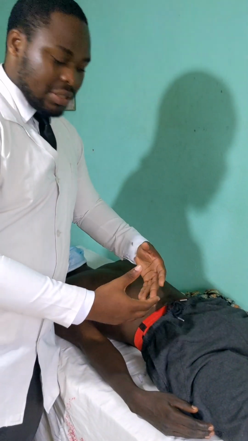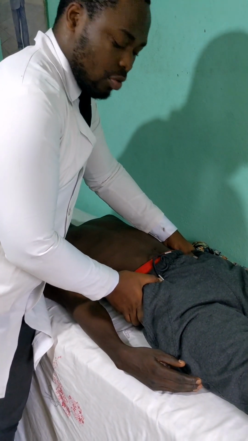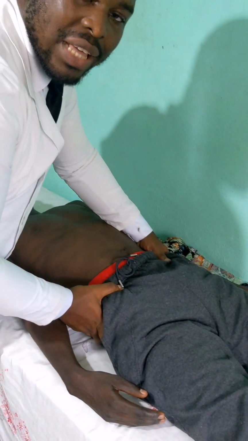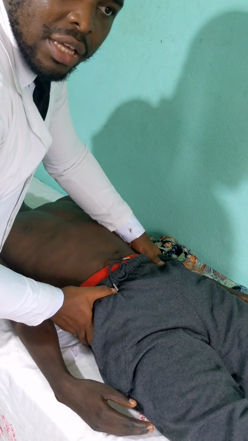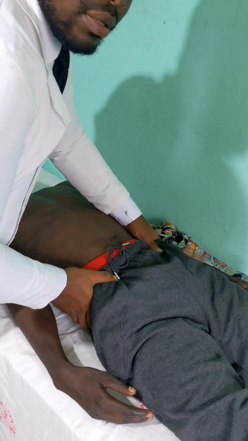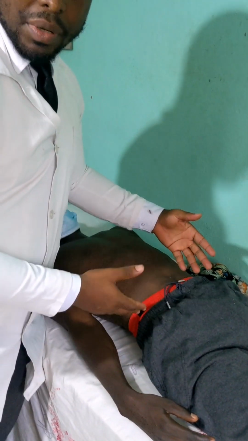On palpation, the next thing you have to do is to do open book and closed book morphology. You try to move it up and close at the level of the anterior superior iliac spine. If you have open book and closed book dimorphism, it means that there is a fracture of the pelvis.